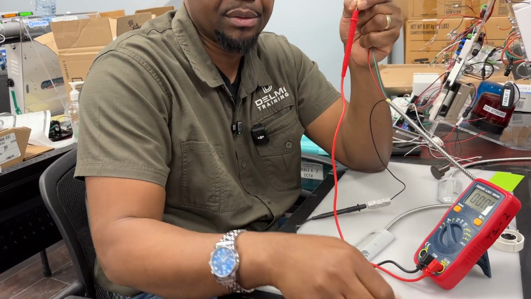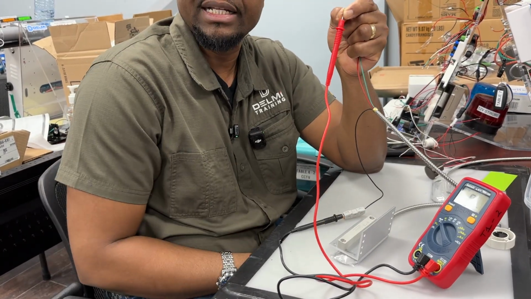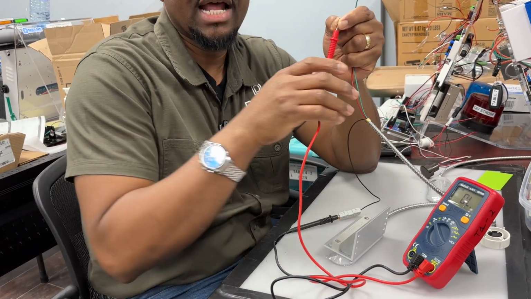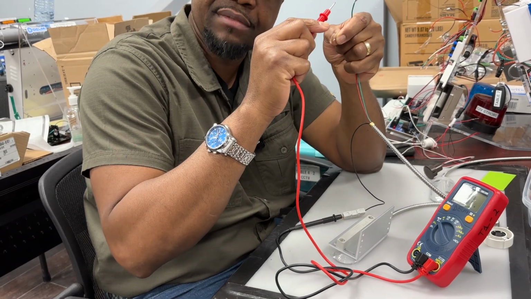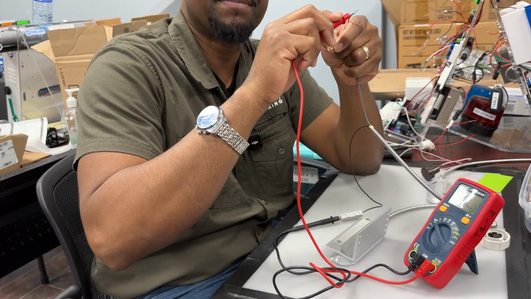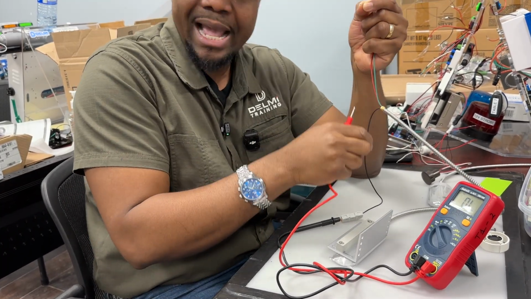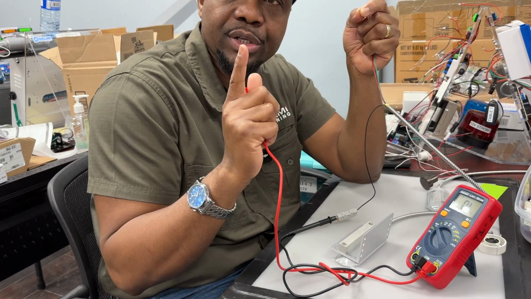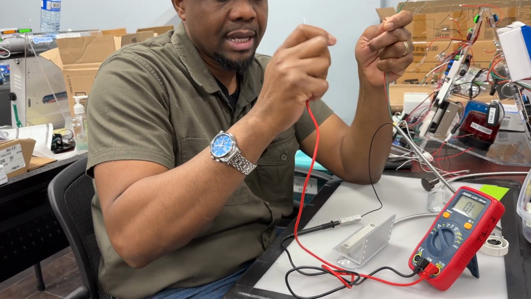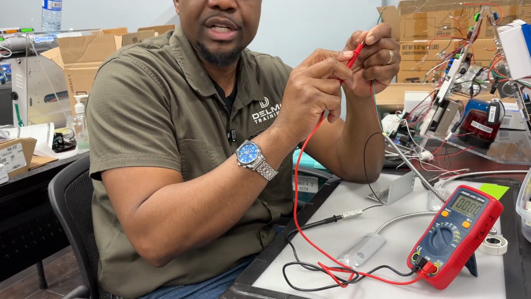So it's beeping now. Take the magnet, put it on. Look at it, it stopped beeping. Now let's go to the green and see if the green is going to beep. Yes, so now the green is beeping. So this just goes to tell me that the black terminal is the common. Take the magnet away.